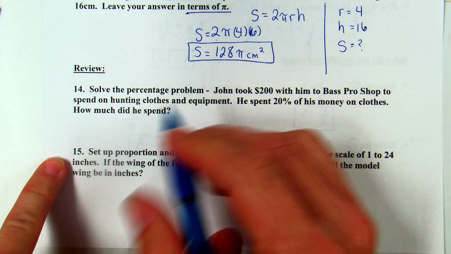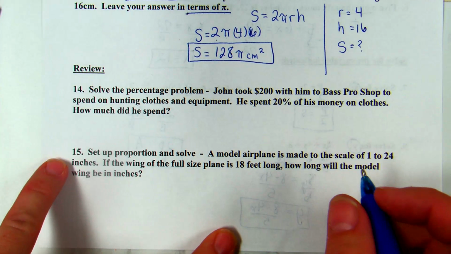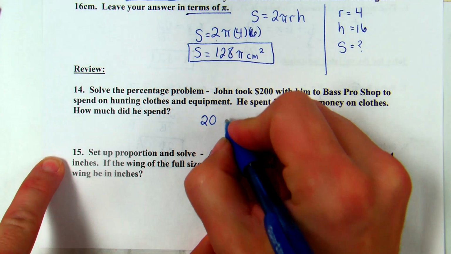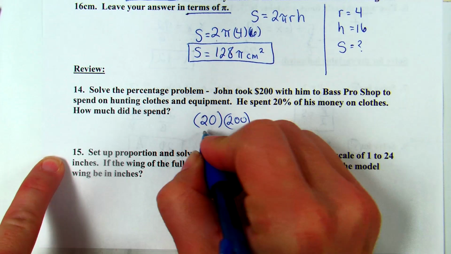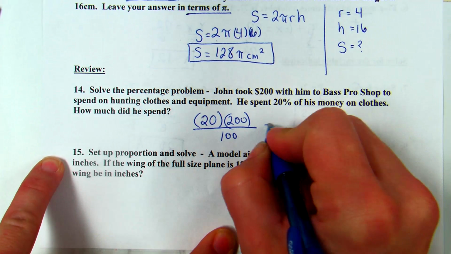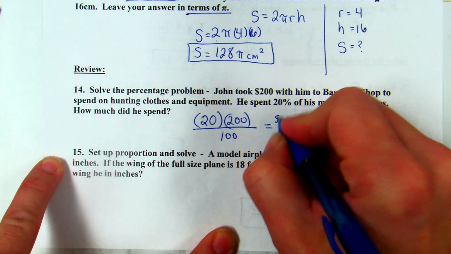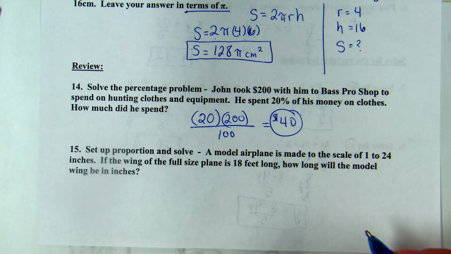We have a few different ways you could write this out, but the simplest way that we found to remember is just take your percentage, multiply it times the amount, which is 200, divide the whole thing by 100, and you should come up with your answer of $40. And that is 20% of 200. He spent $40 on clothes at Bass Pro Shop.